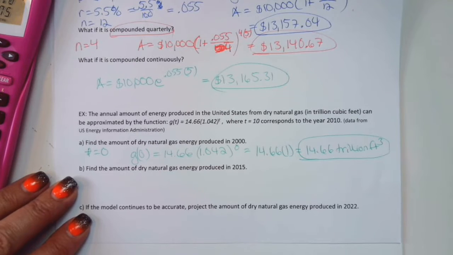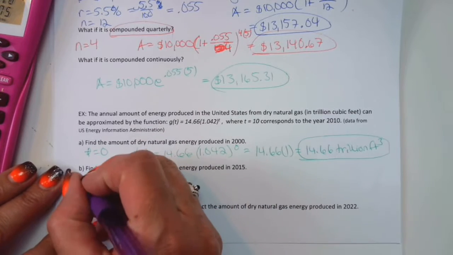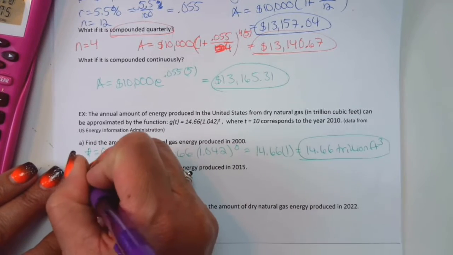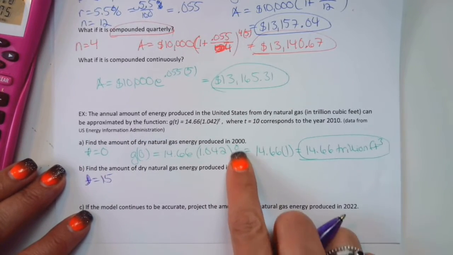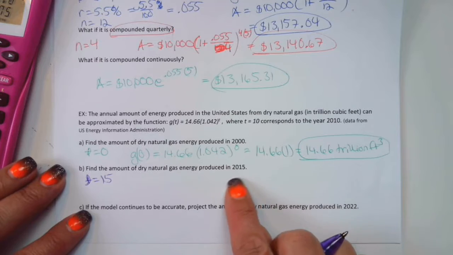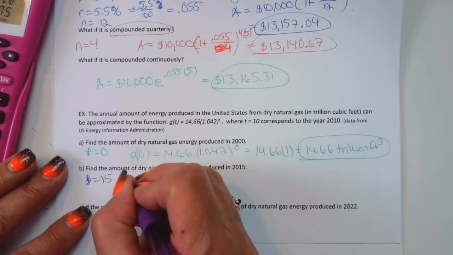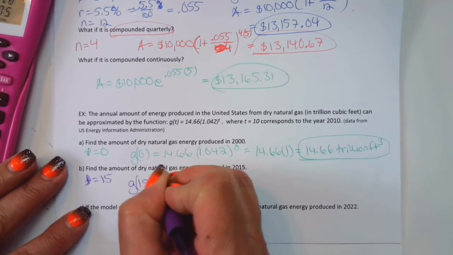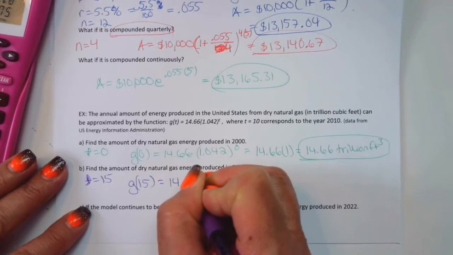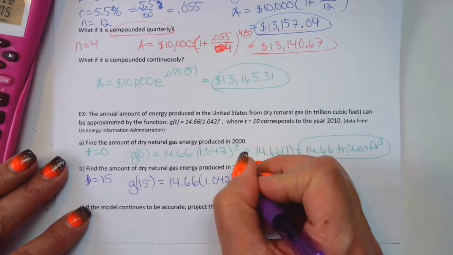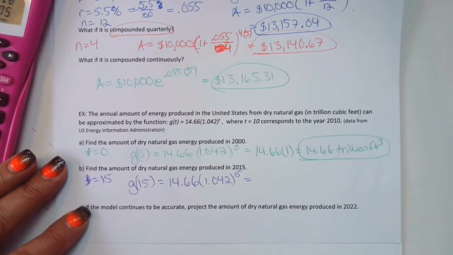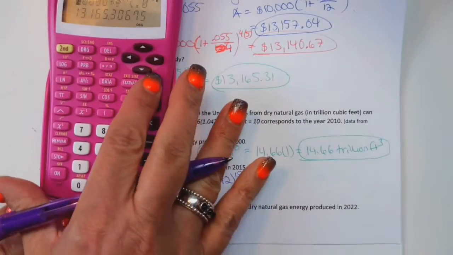Now B is asking to find the amount of dry natural gas energy produced in 2015. So our T is 15. T is 15 now, 2015 minus 2000. So G of 15 equals 14.66 times 1.042 to the power of 15. And now we're going to need to use the calculator.